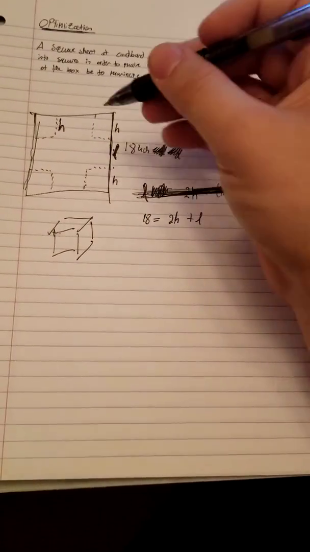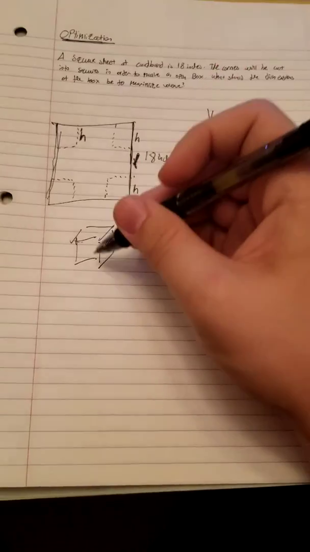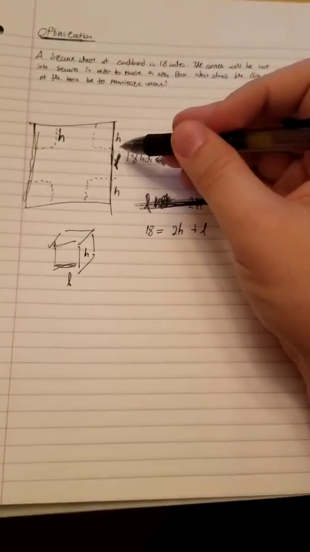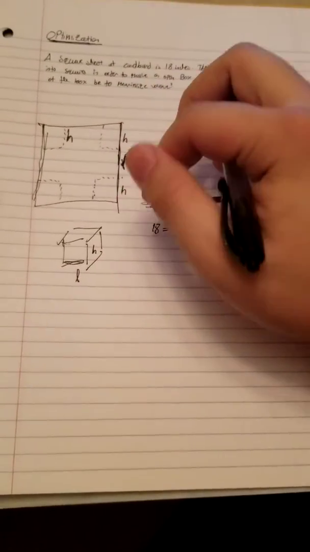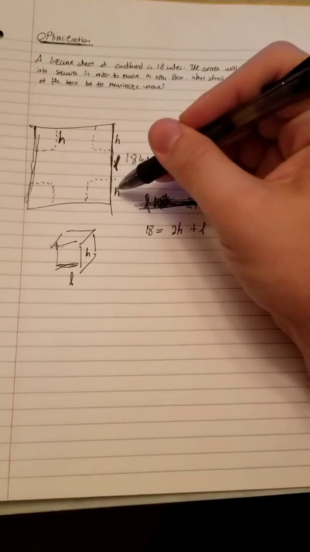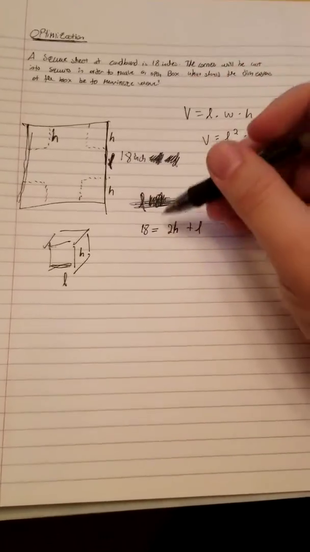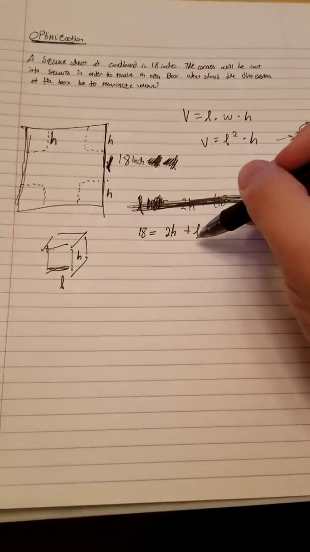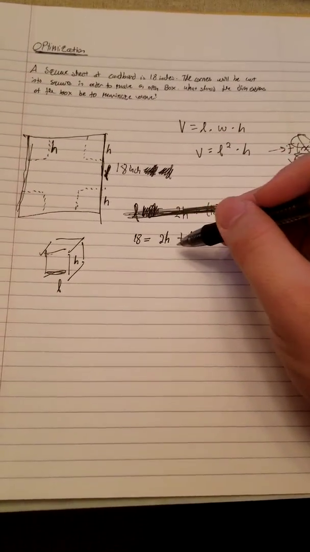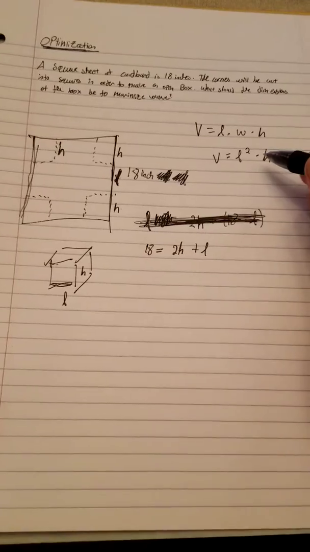It's late at night. But anyways, so that's our length because there's our L right there, and there's our H. That gets folded up, and that becomes that length right there. And that's the H, and all of it together is 18. So now we know that 18 is equal to 2H plus L. So now we can use that 18 is equal to 2H plus L and substitute in there.